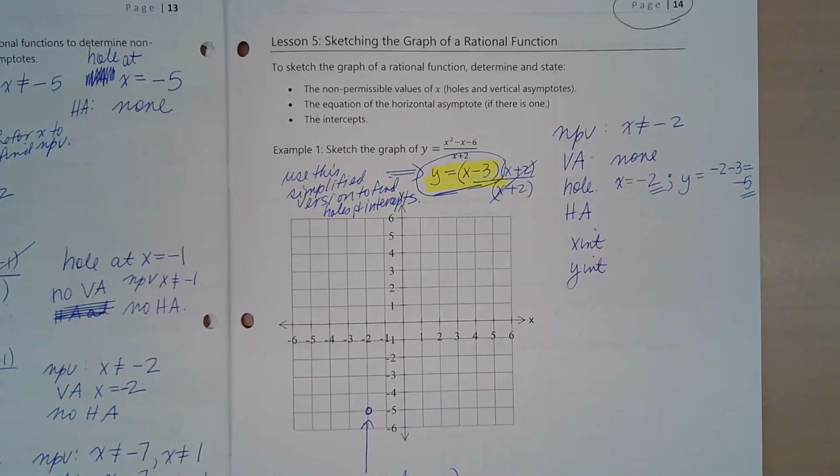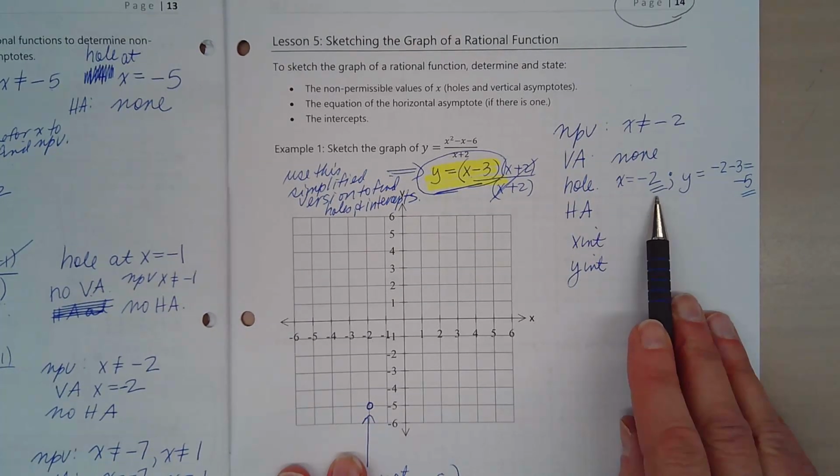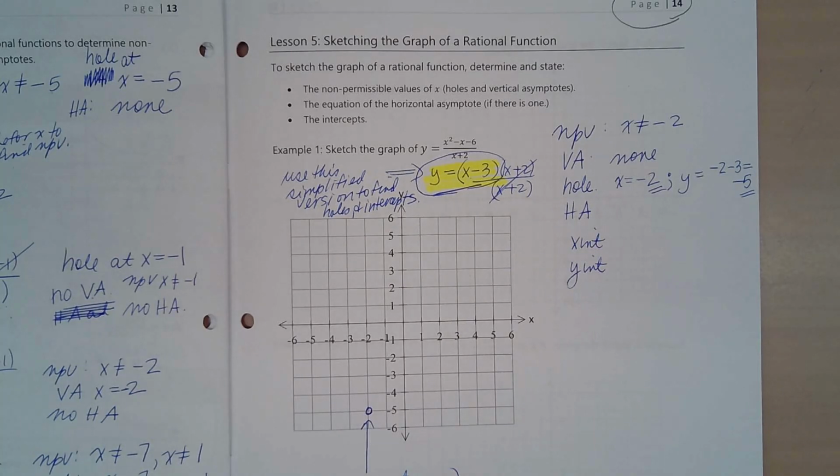Now, the reason is, look what would happen if you don't use the simplified form. I know there's a hole at -2. If I use this whole big unsimplified one, look what happens when I try to find my hole. You can't.